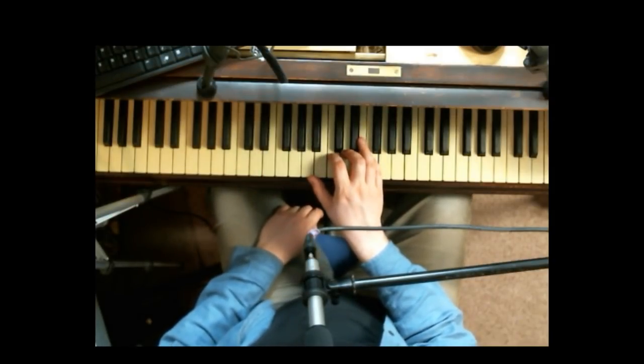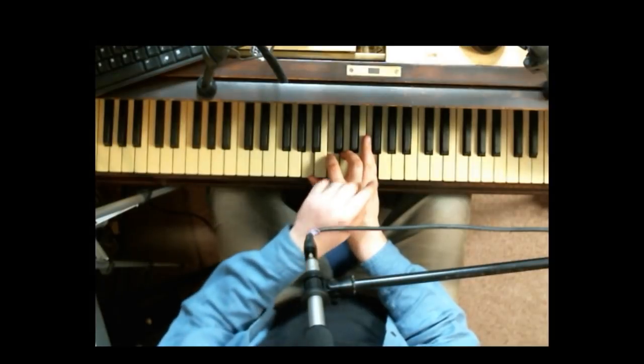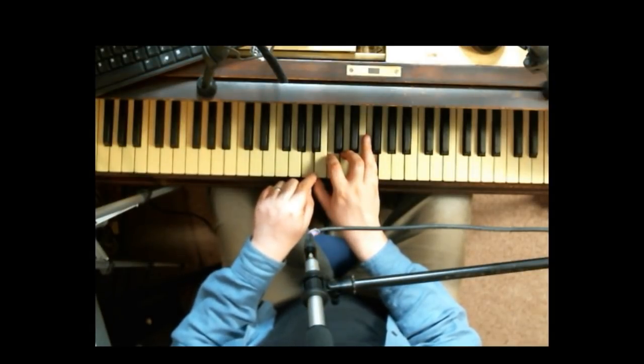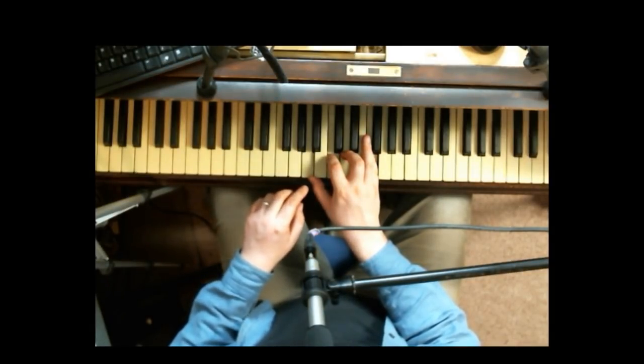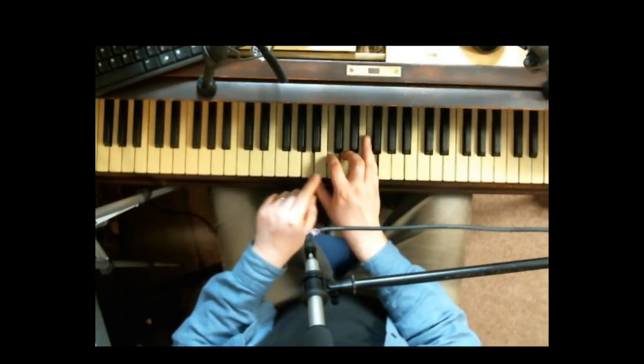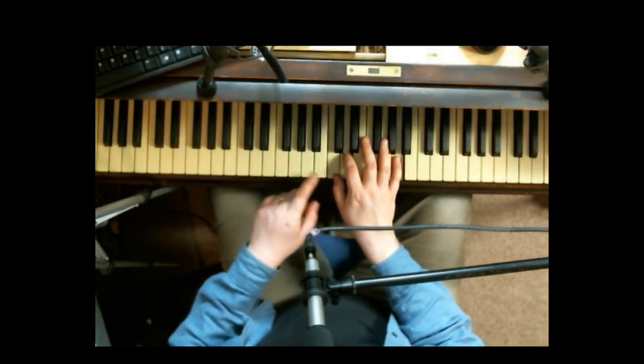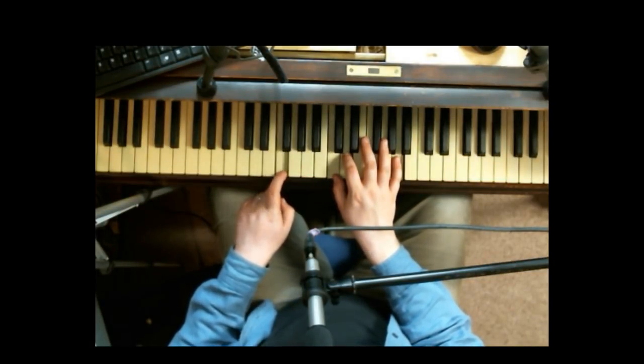And then from first inversion, the top note is F and the bottom note is A. So let's exchange those. We want the top note to be A and the bottom note to be F.